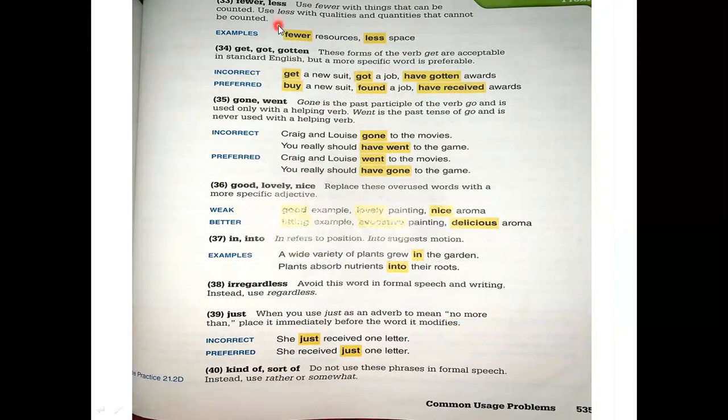Okay. Now, fewer and less. We use fewer to show quantities that we can count, like fewer resources. If we can count them, we use fewer, and if we can't count right away, we use less. For example, there are fewer apples in the basket. I can still count them.